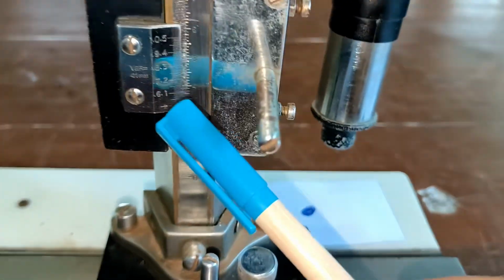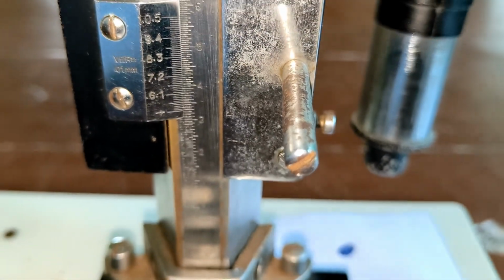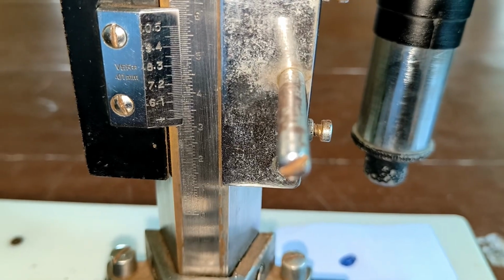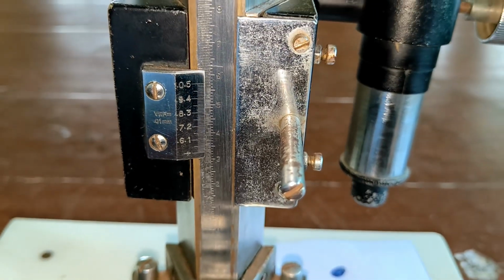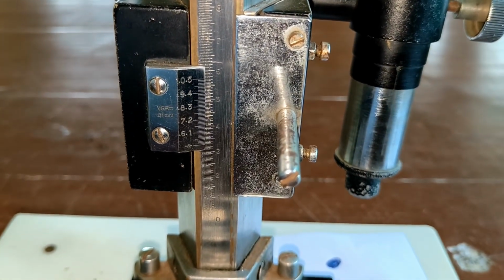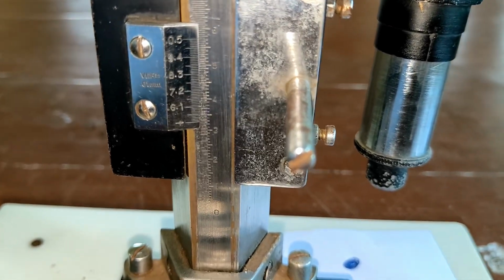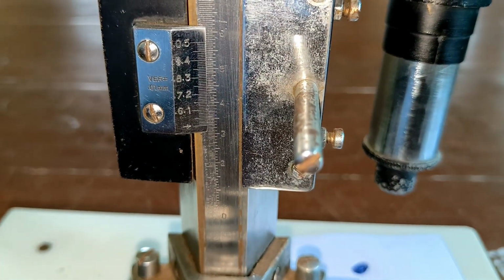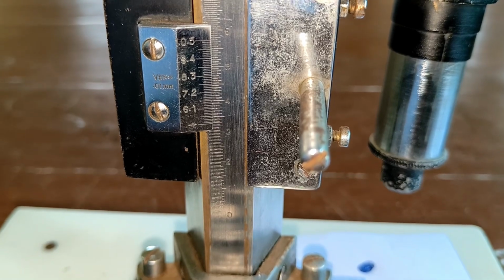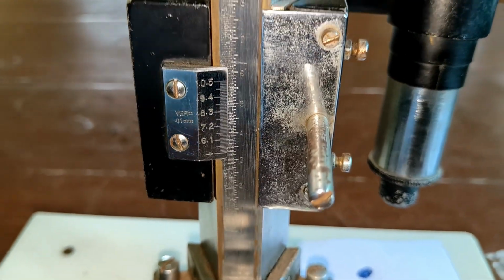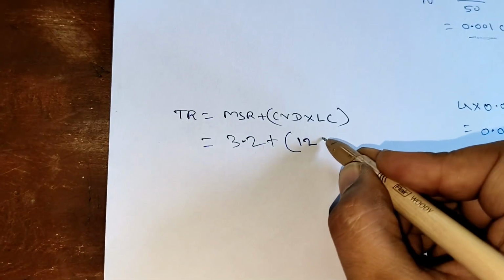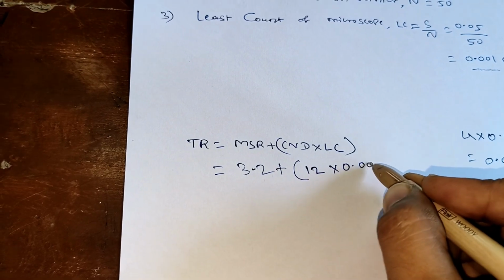Within all these 50 divisions, one division coincides with the main scale. You have to refer to that division number. Here, approximately the 12th division looks like it is coinciding. I am taking that number here, 12 into 0.001.